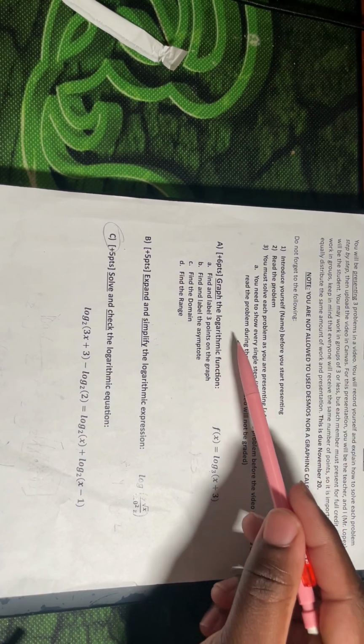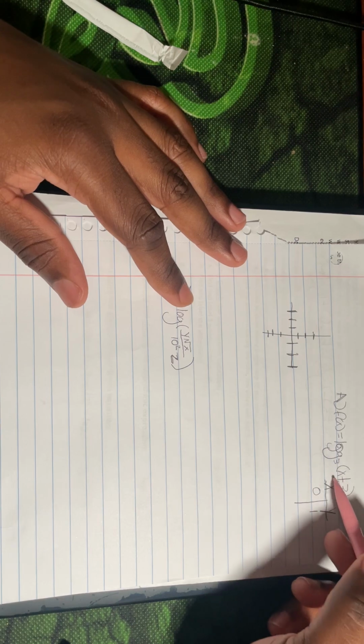Hello everybody, my name is Joshua Kilola, and today we're going to be graphing the logarithmic function f of x equals log to the base of 3 of x plus 3. We're going to move over to the scrap sheet of paper right here.